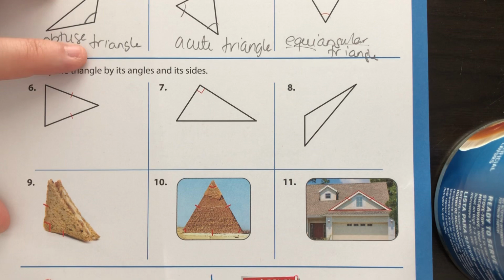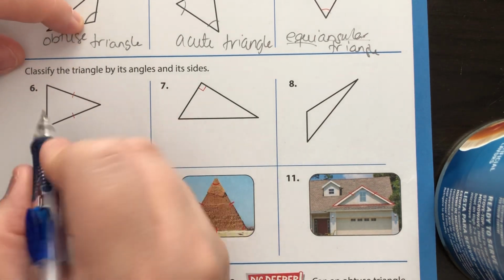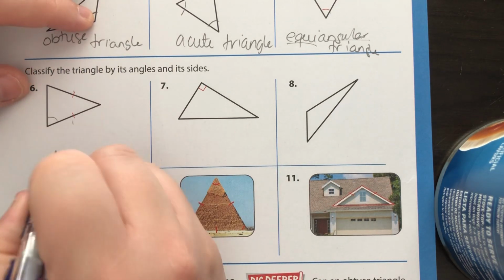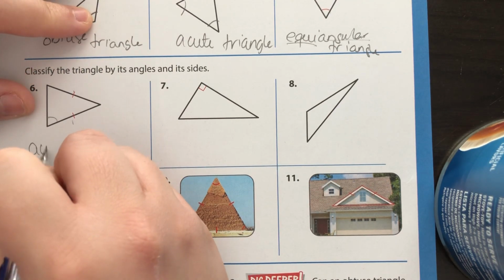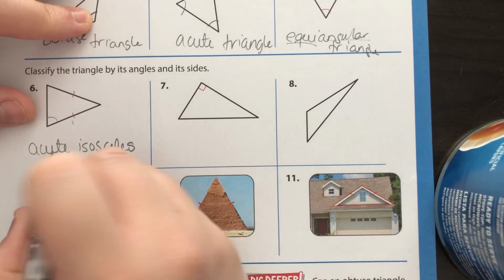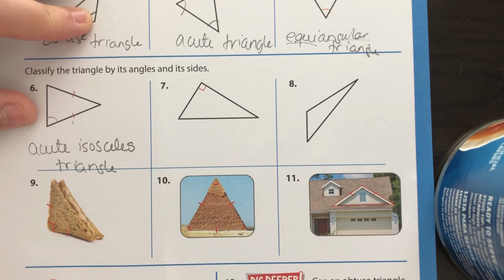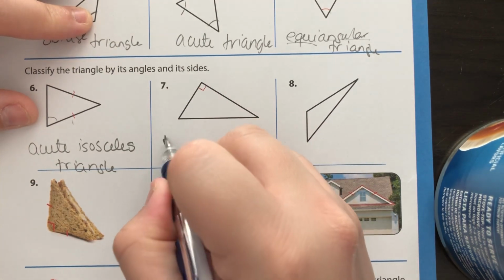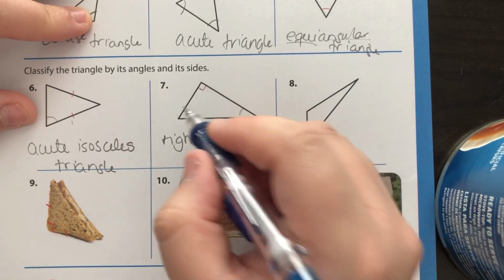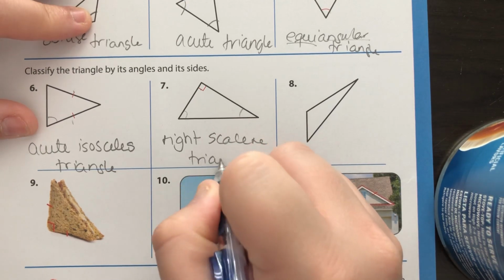Now we're going to classify the triangle by its angles and its sides. It's almost like giving it a first name and a last name, okay? See how there are two that are the same? That's isosceles, and they're all acute. So I call this an acute isosceles triangle. Okay, over here, it's a right because it has the little square corner. And then none of these sides match, so it's a right scalene triangle.